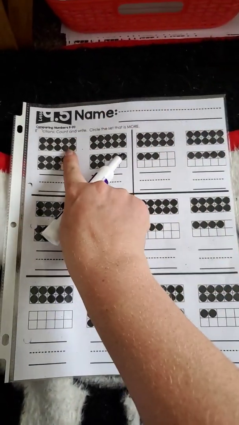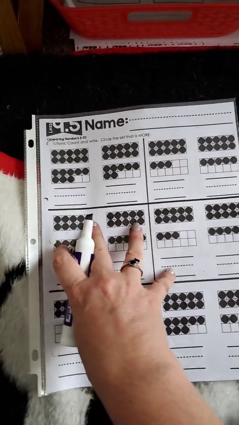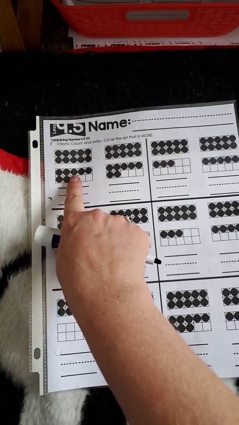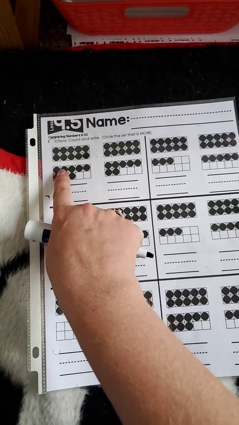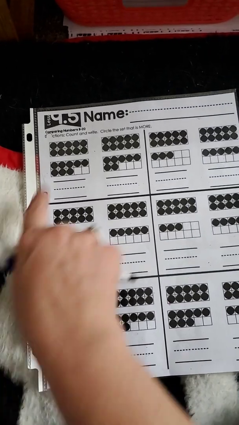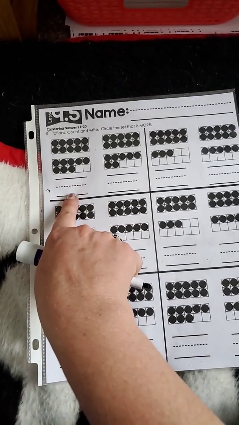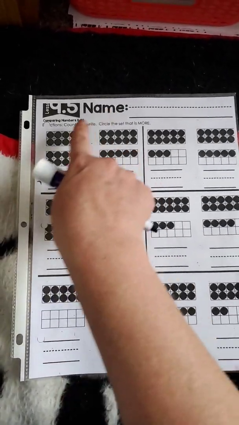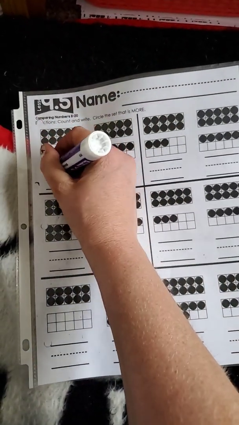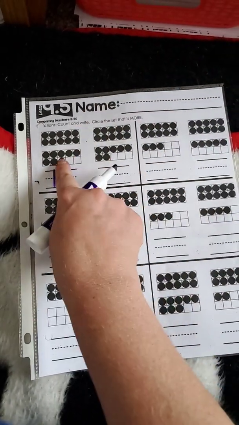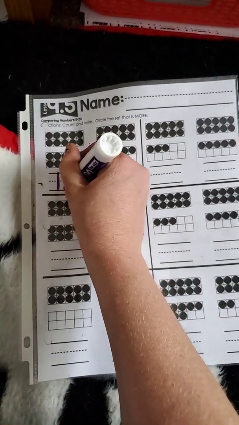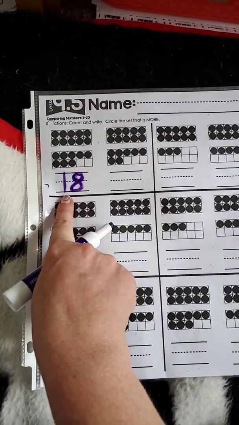Okay, so right here, we're going to do the first one first together. And right here, we know that this is 10. And then we're going to count the rest of it. So 10, 11, 12, 13, 14, 15, 16, 17, 18. So this is 18, and 18 is a 1 and an 8. You can always look at this as well: oh, that's a 10, so I'm going to put 1 for the 10. And then there's 8 more here, so I'm going to put an 8, make an S and go back home. So now we have 18.